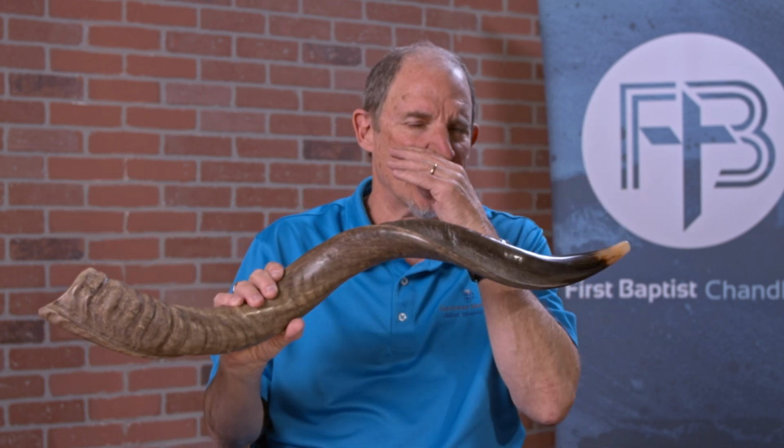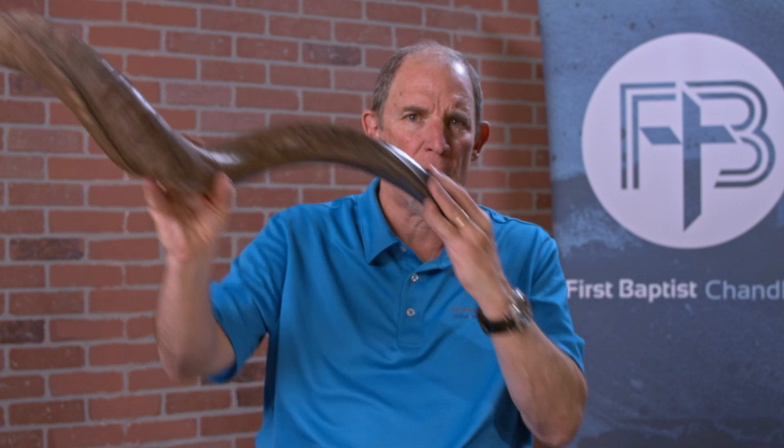Some translations actually have it as the ram's trumpet or something like that. Like, say it's a shofar, and they would blow it. They would blow it to start certain festivals and things. You cannot legally take one of these to the Western Wall in Jerusalem, because there were too many problems with people trying to blow a shofar to create problems.